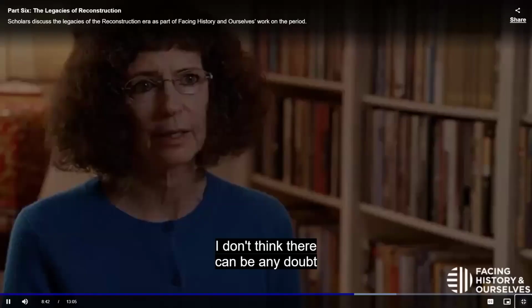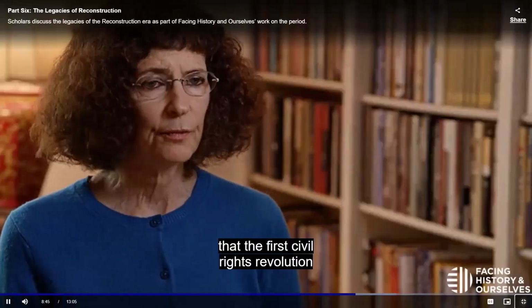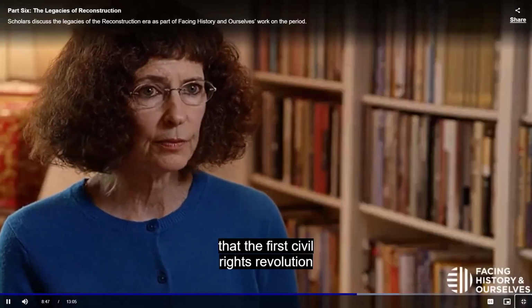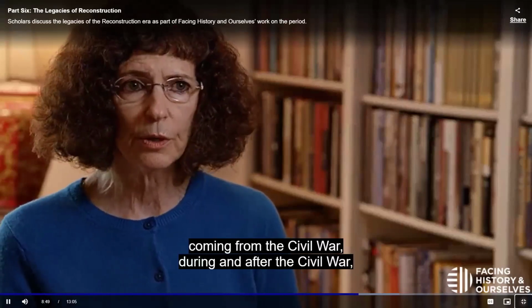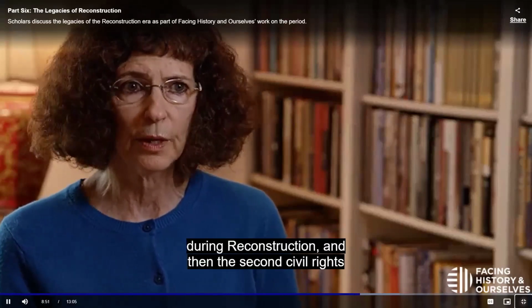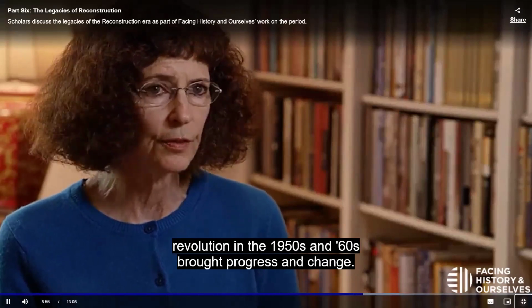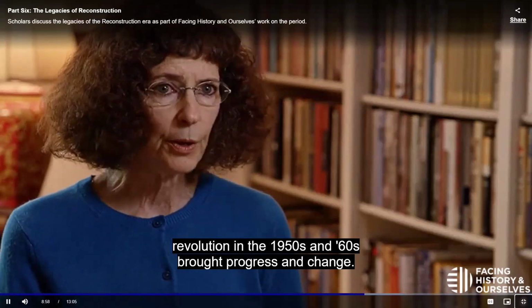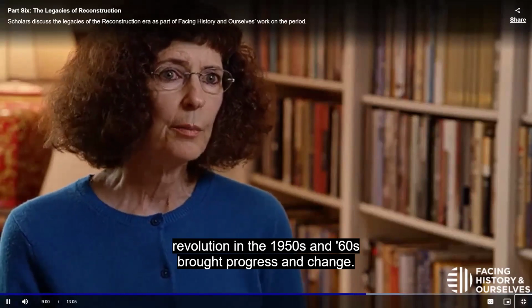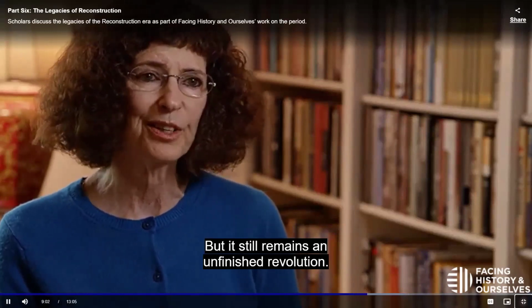I don't think there can be any doubt that the first civil rights revolution coming from the Civil War, during and after the Civil War, during Reconstruction, and then the second Civil Rights Revolution in the 1950s and 60s brought progress and change, but it still remains an unfinished revolution.